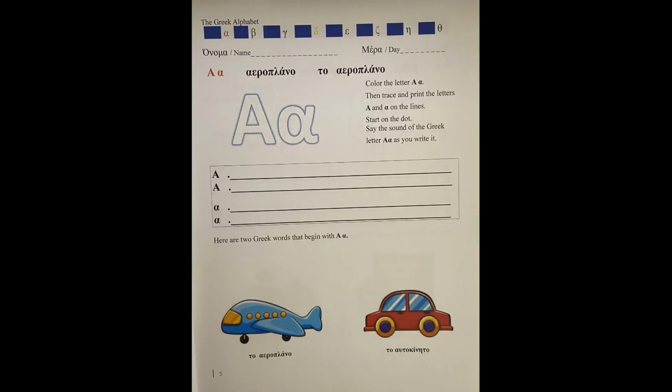I can read for you the first 2 pages today. You have the picture of an airplane, and if you can't read yet, you have to use the page with all the references I was just reading to you, which is on page 3. So on page 5, you see the airplane, and you read aeroplano.